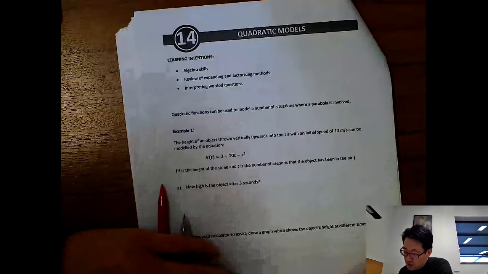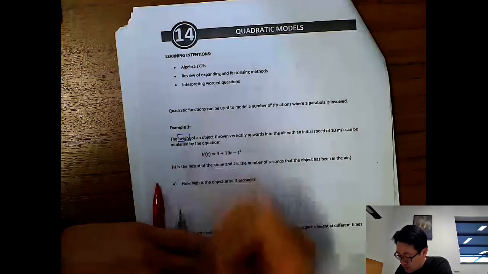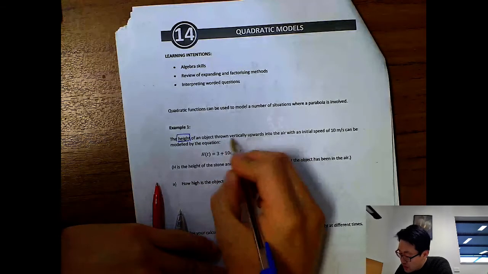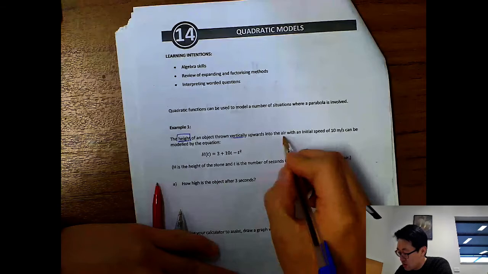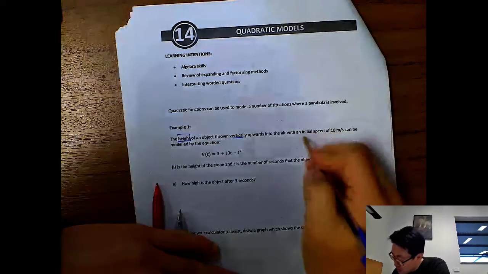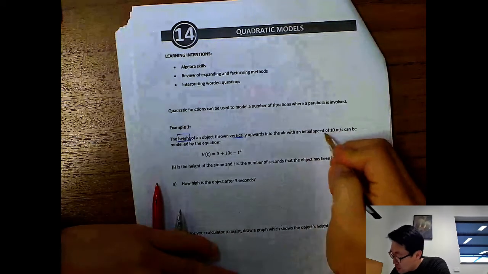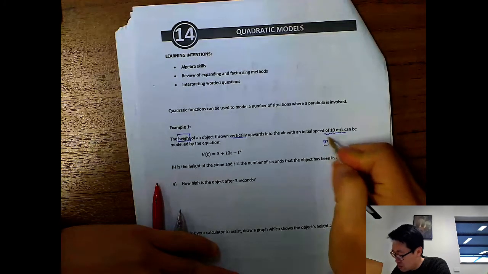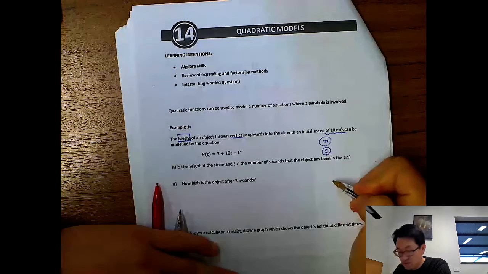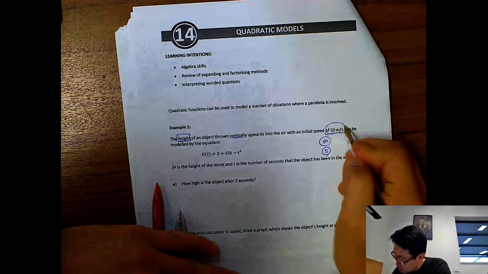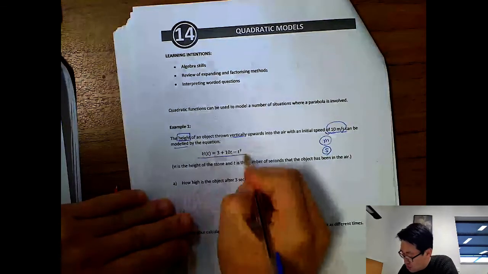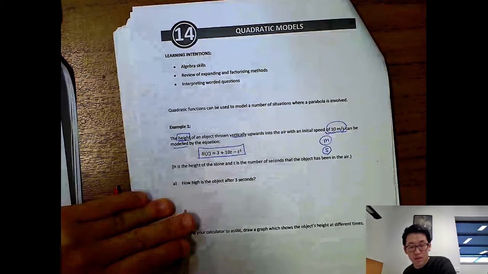Read the question carefully first. Height. Okay, we're dealing with heights. Of an object thrown vertically upward in the air. Initial speed was 10 meters per second. Oh, we're using meter, which is a unit, and second. Remember that? And 10 meters per second, oh, it's already modeled. This is all here.